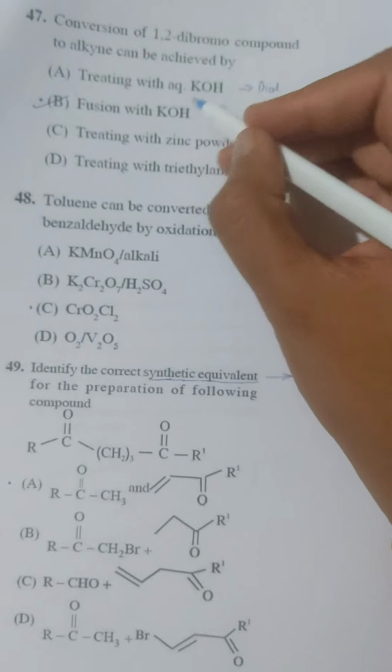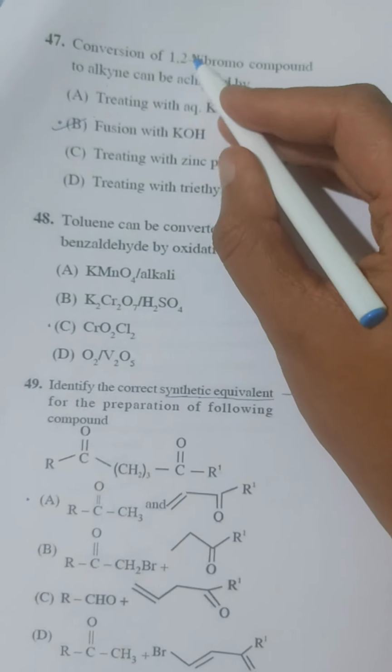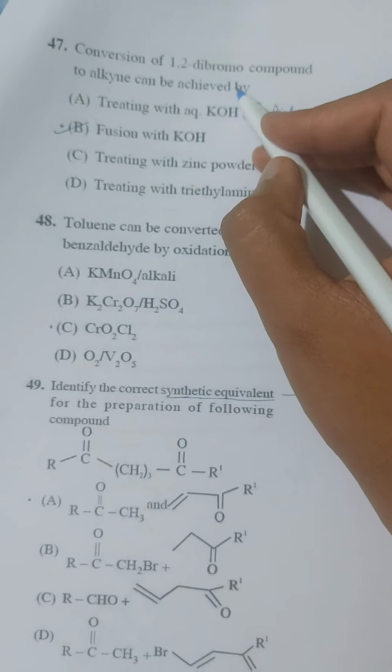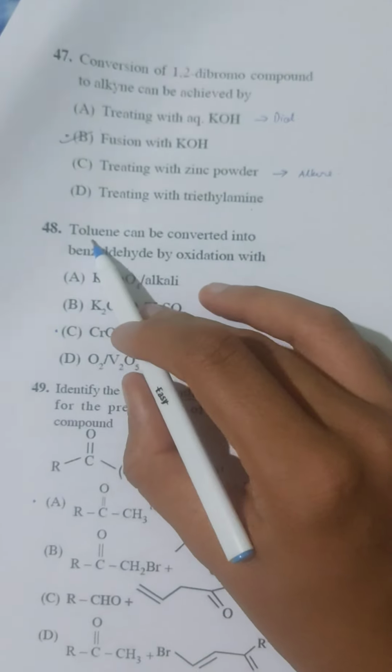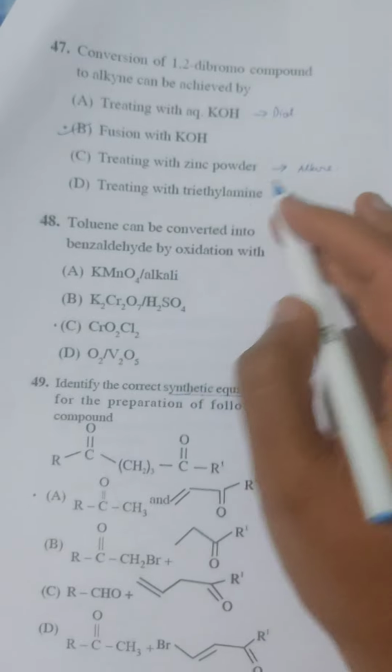So initially KOH will remove one of the bromines, which will indirectly help in removal of the other bromine, which will give a double bond and then formation of the triple bond. Now, the next question is, toluene can be converted into benzaldehyde by oxidation with.